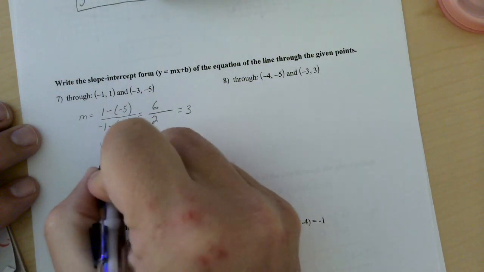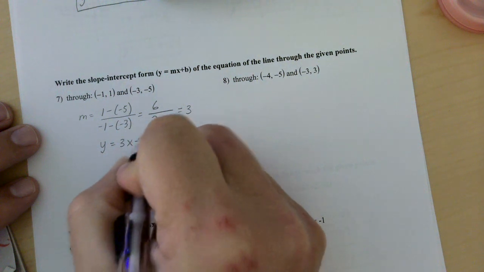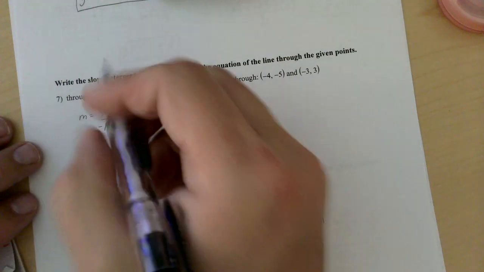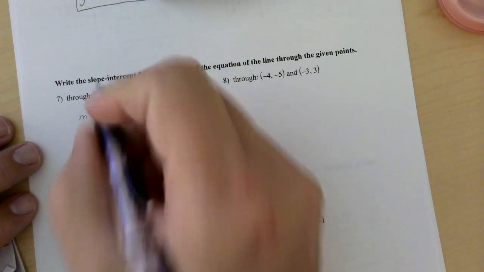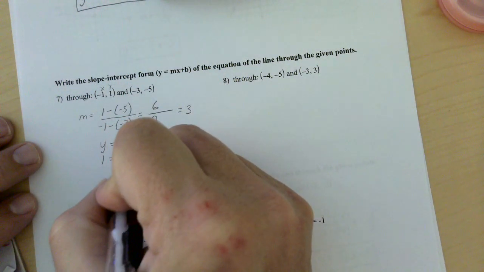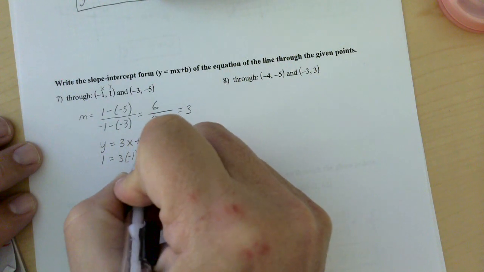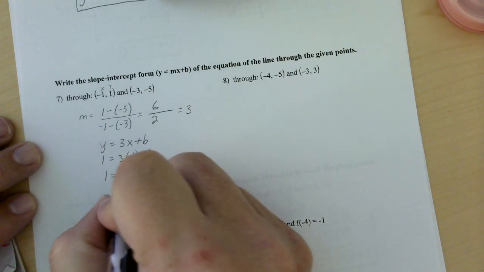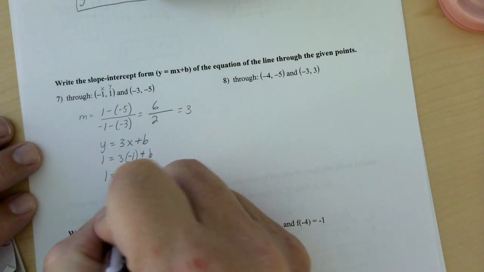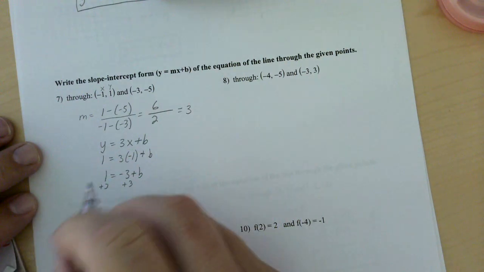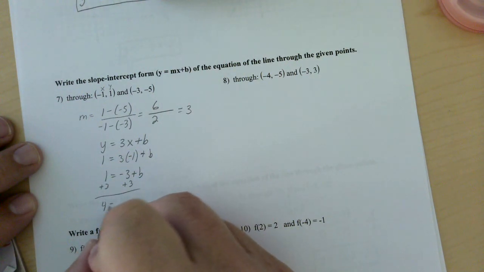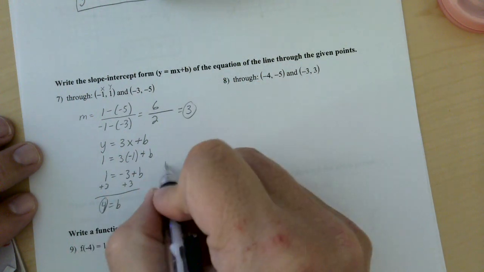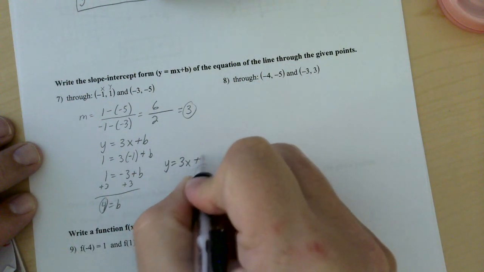Okay, so we know y equals 3x plus b. I take either point, doesn't matter which point I use. I'm going to take this first point, I'm going to replace the y with a 1, and I'm going to replace the x with a -1, and we're going to solve for b. So again, this goes back to chapter 1 where we did one-step equations, and just like that, I'll know that b is 4, and once I know my slope and I know my starting point, I know my rule.